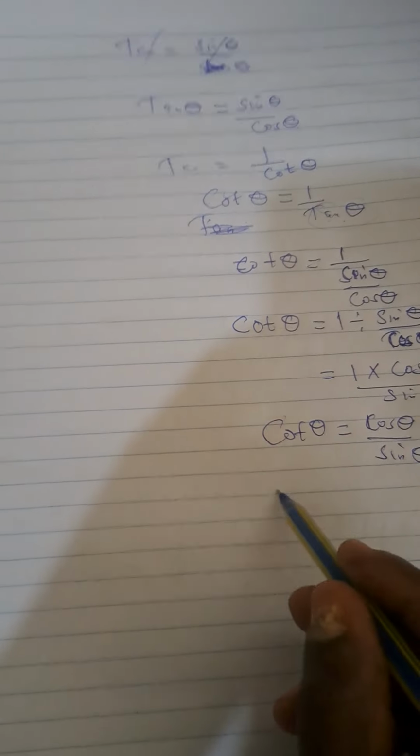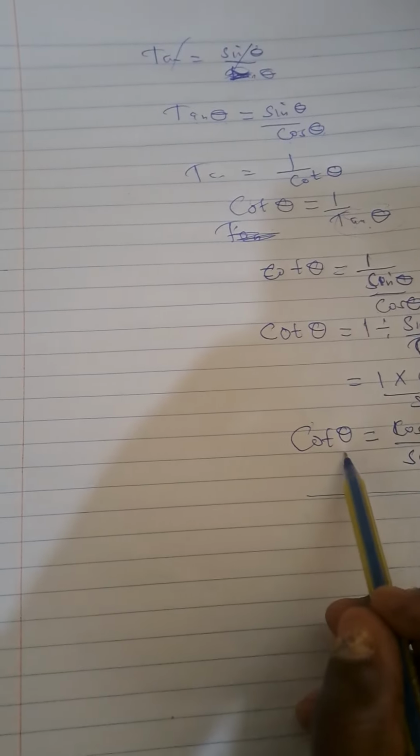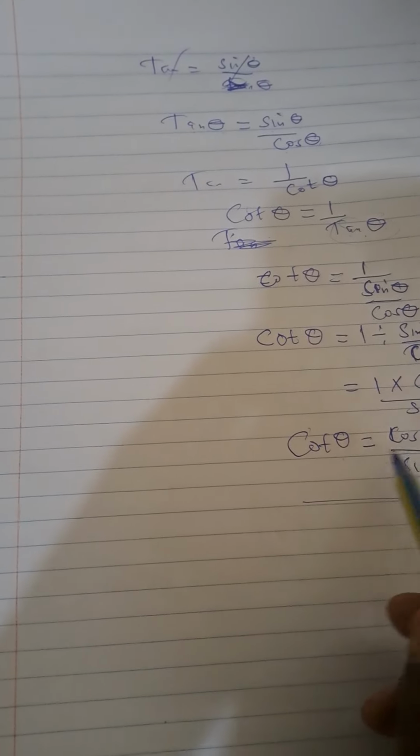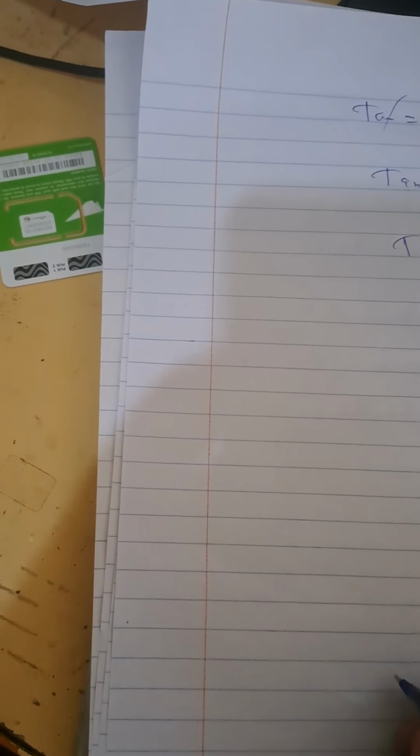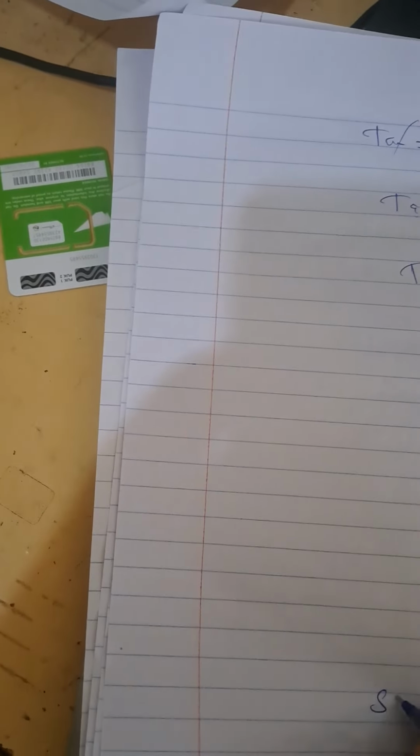Just like that, we can derive them as many as possible. So we have known that cot theta is also equal to cos theta over sin theta. What of sec theta? Let's see, maybe sec theta. Sec theta again can also be derived.